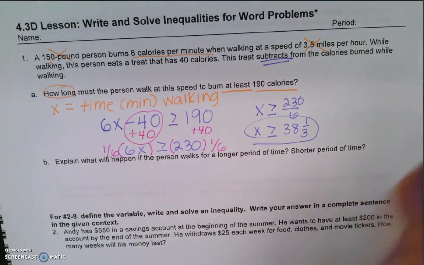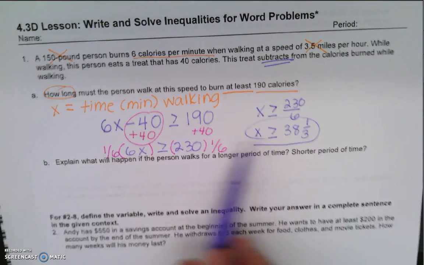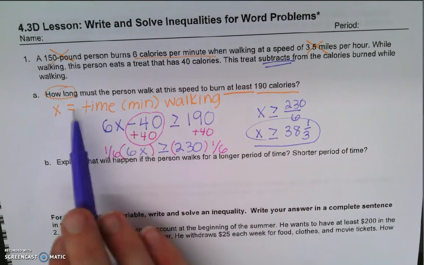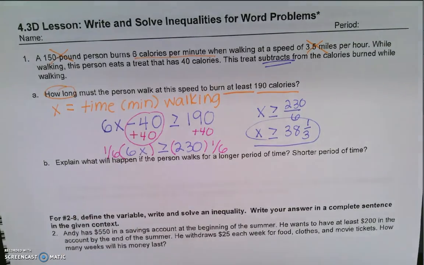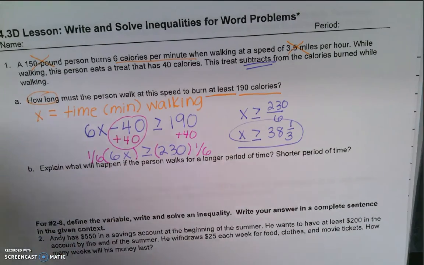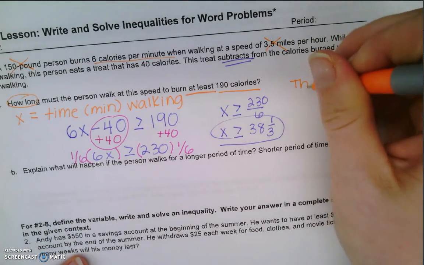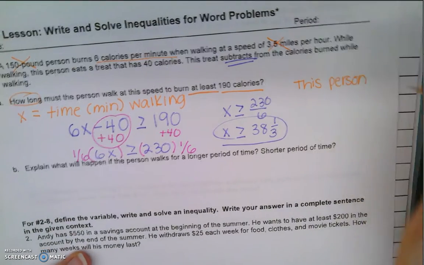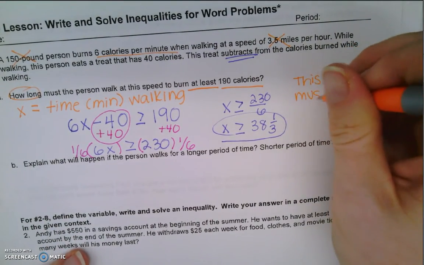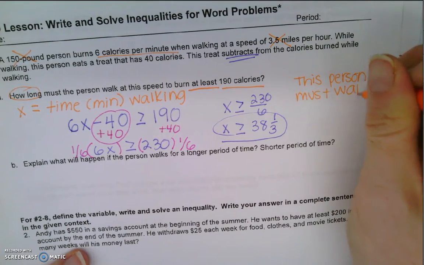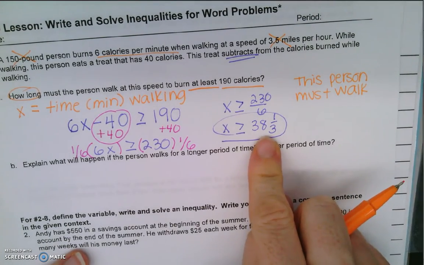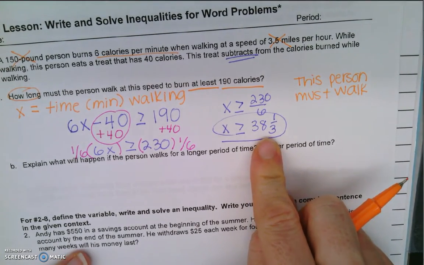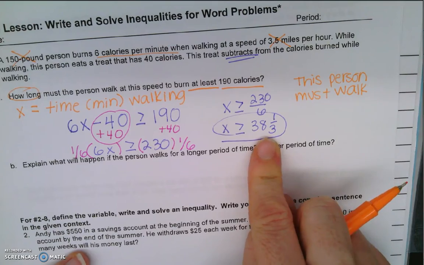So what does this mean? We need to interpret this answer. How long must a person walk? And we had x as time in minutes. So this person must walk. Is it exactly 38 1/3 minutes? More than 38 1/3 minutes?